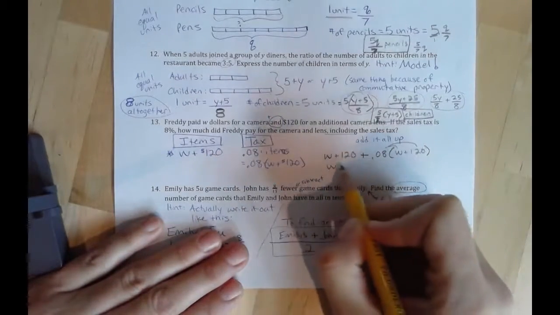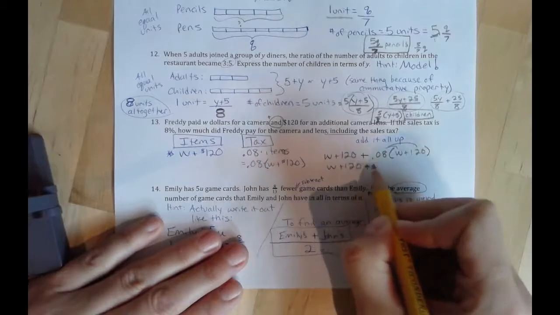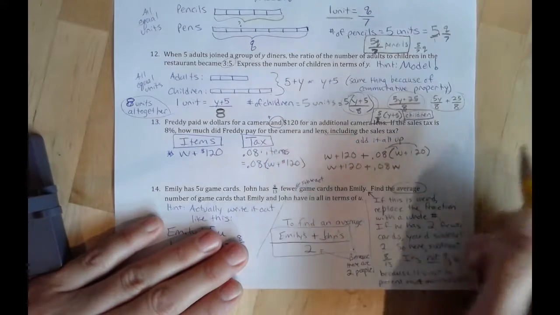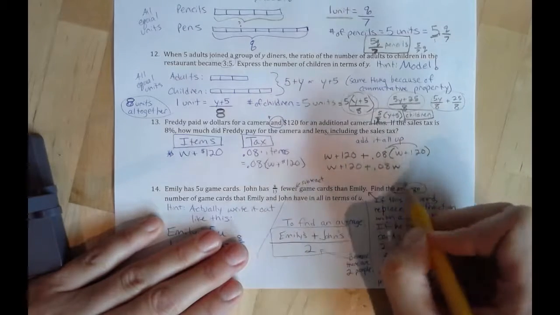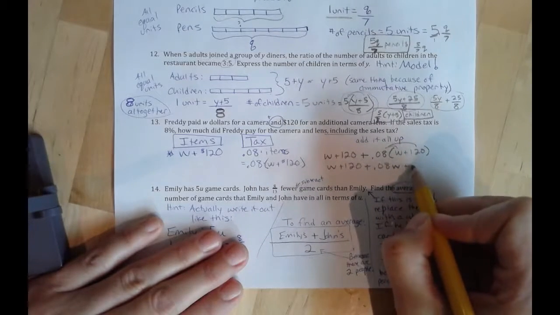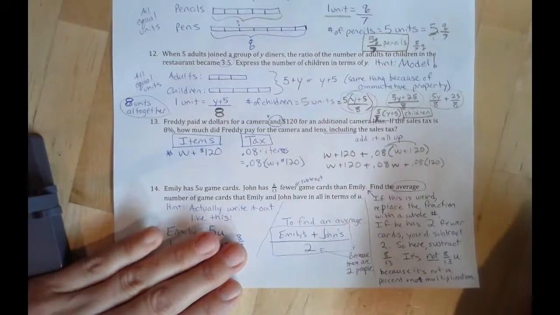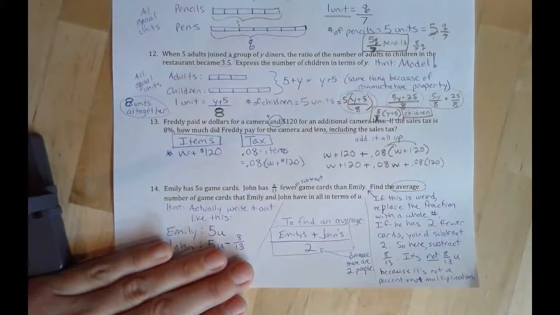So we have a W plus 120 plus 0.08 W's, or 8 hundredths I should say is the proper way to read that number, plus 8 hundredths of 120. And we could go ahead and multiply that together.